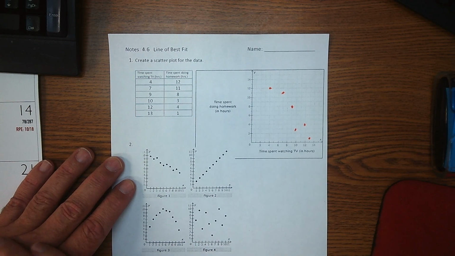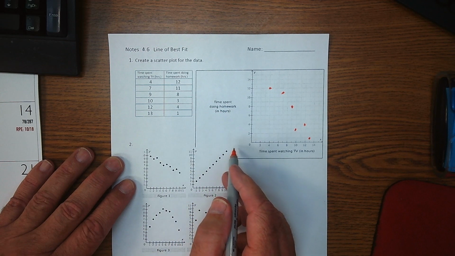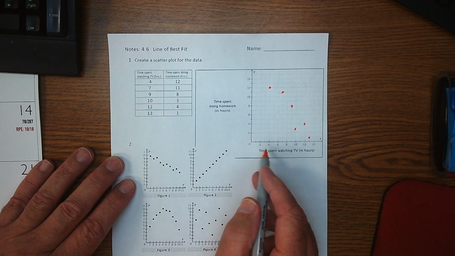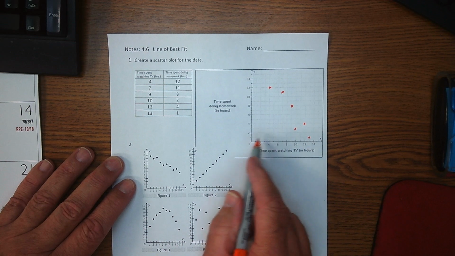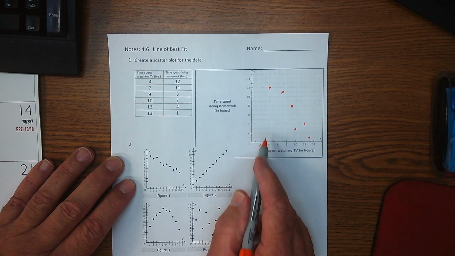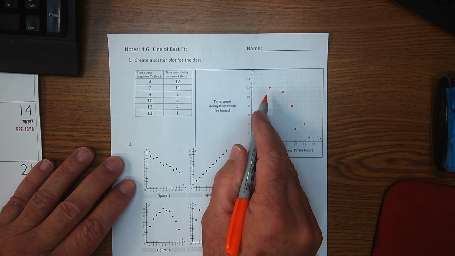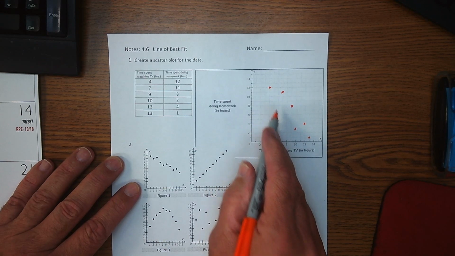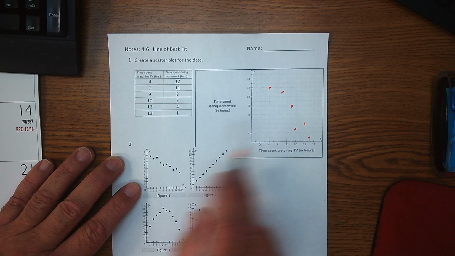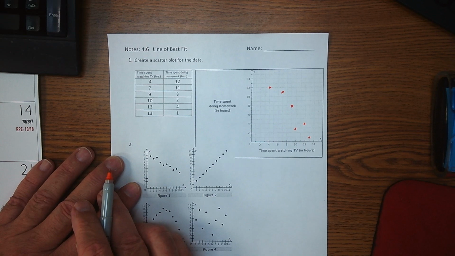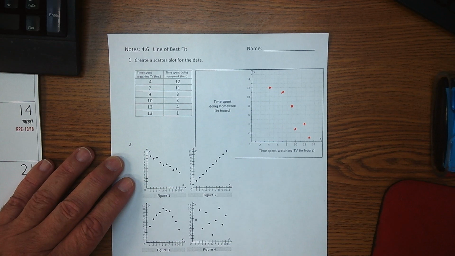Okay, now, it's obvious that the more time spent watching TV, the less time there is spent doing homework. So I'm thinking that this child that spends 4 hours watching TV and 12 hours doing homework is probably going to get a better grade than the one that spends 13 hours watching TV and 1 hour of homework. So I'm pretty sure that's realistic. Okay? So, that's all a scatter plot is. A scatter plot is just raw data thrown on a graph.